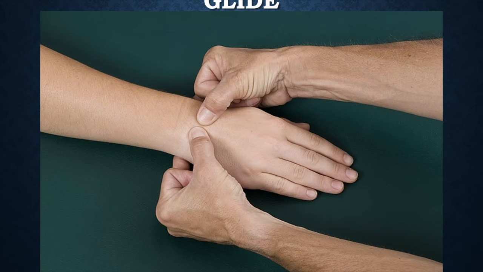Midcarpal and intercarpal glides require very precise palpation. These bones are very small, and you must be able to identify them very exquisitely so that you can stabilize one and mobilize the other. Right, so we can do anterior and posterior glides of each of the carpal bones in order to increase their mobility.